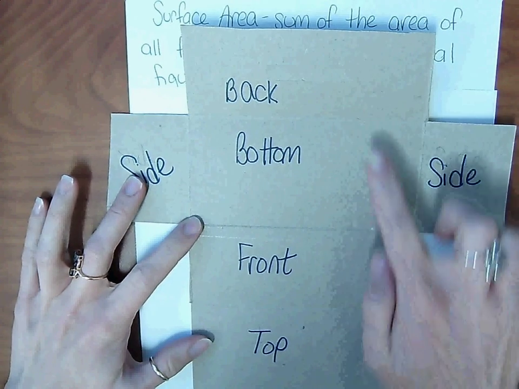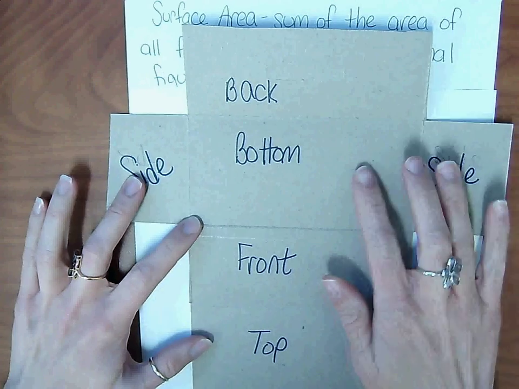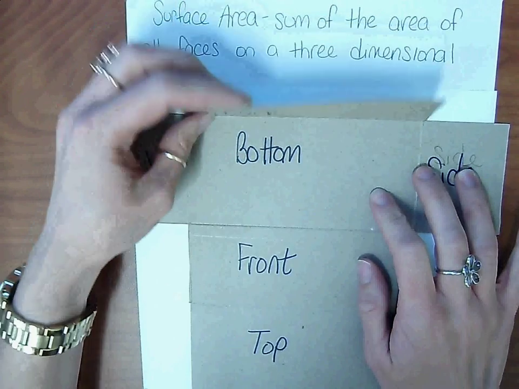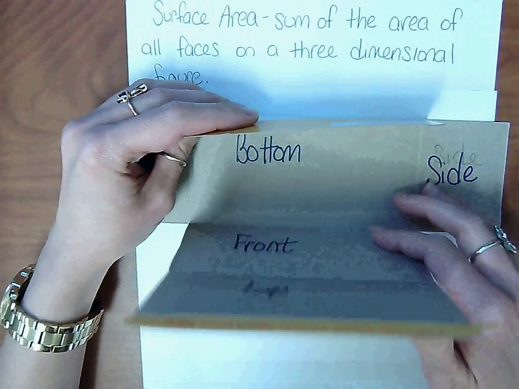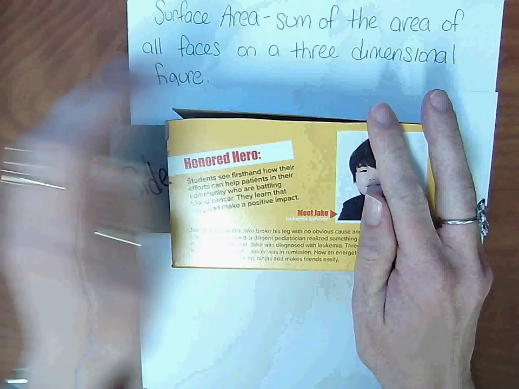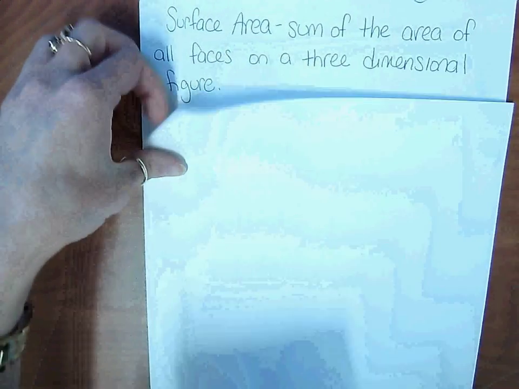We have the back, the bottom, the front, and the top. And as I fold, kind of imagine how that would come into place. Here's the bottom, the back, front, top, and then the two sides of the prism. So here's our net.